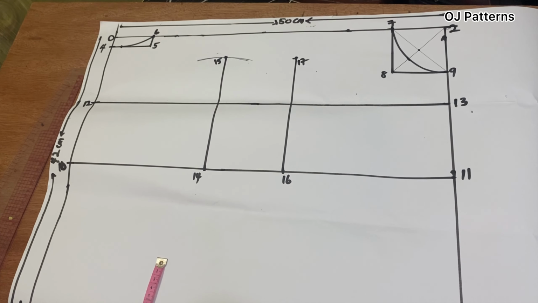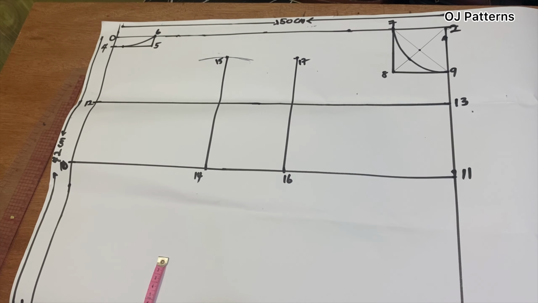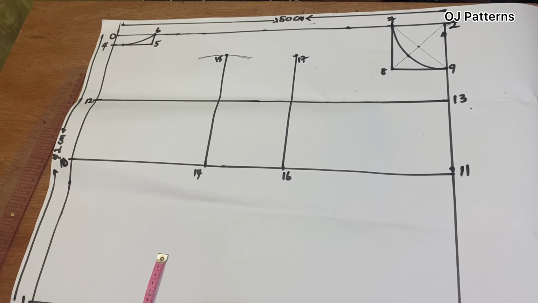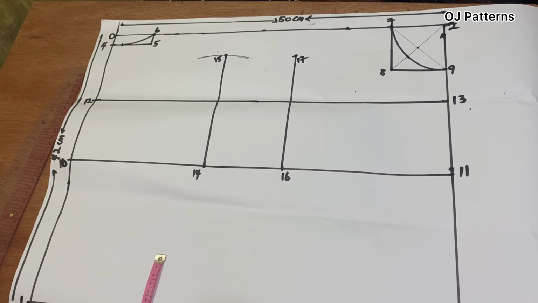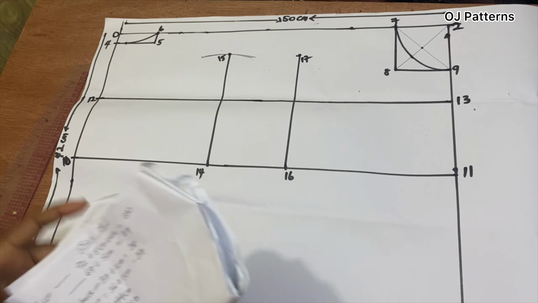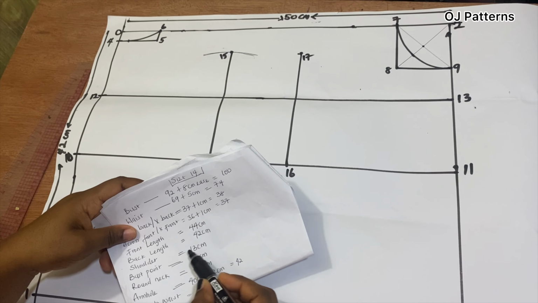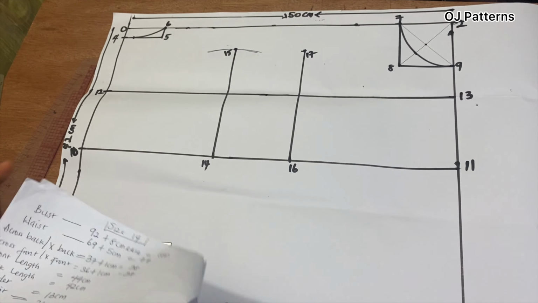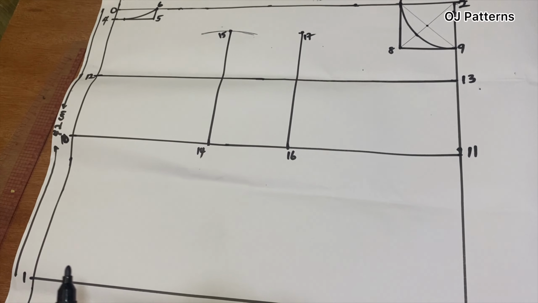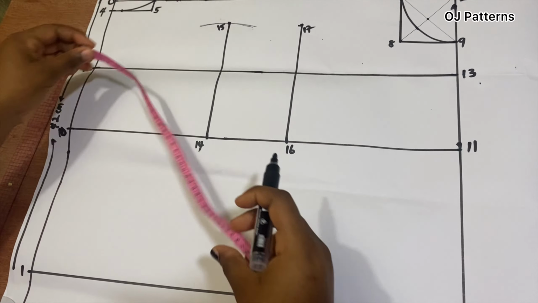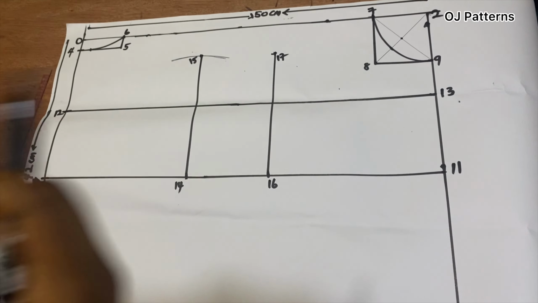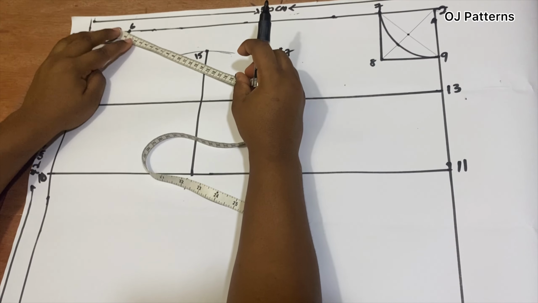Now draw a line from point 6 at 14.5 to touch the arc. So this measurement is what you do. You get your shoulder plus 1.5. Shoulder measurement here is 13 cm. And it says you add 1.5 to it. So 13 plus 1.5 is going to be 14.5. So that means from point 6, I'll measure 14.5 and 14.5 will touch that arc. So that's the essence of the arc.